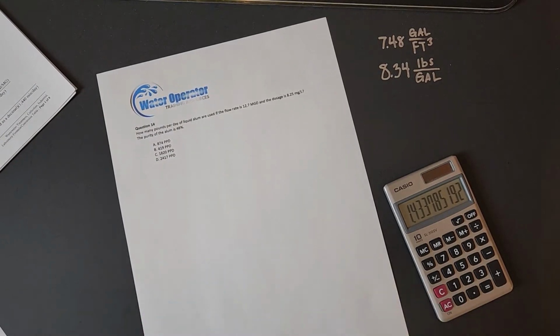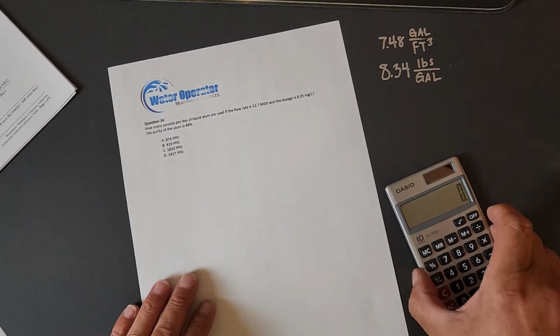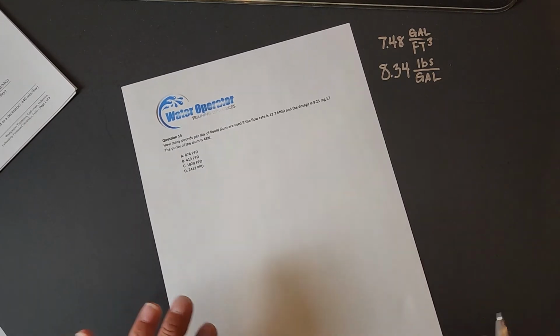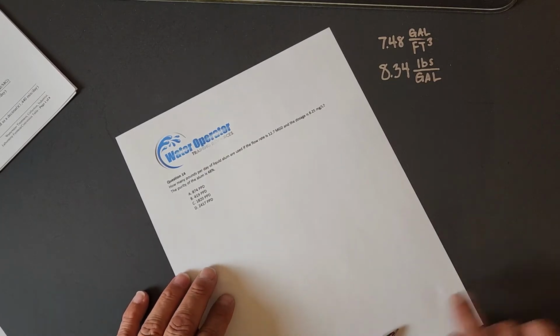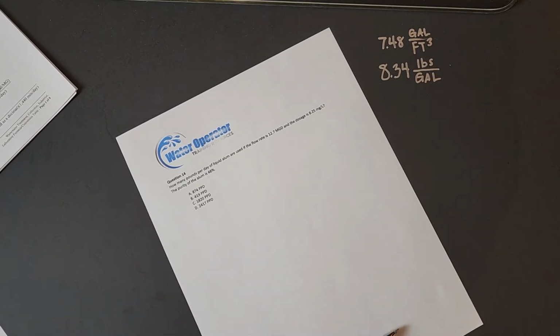This question, we have not covered this in previous assignments, and it's not going to be as difficult as you think. How many pounds per day of liquid alum are used if the flow rate is 12.7 million gallons per day and the dosage is 8.25 milligrams per liter? The purity of the alum is 48%. So the chemical we are using to feed alum into the water, this is usually done on the water side in water treatment, is 48% alum.